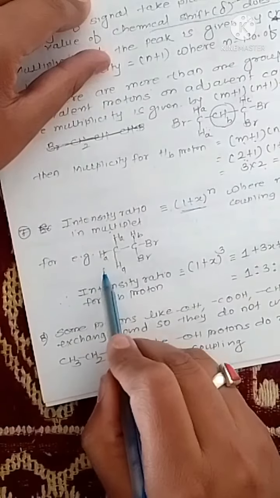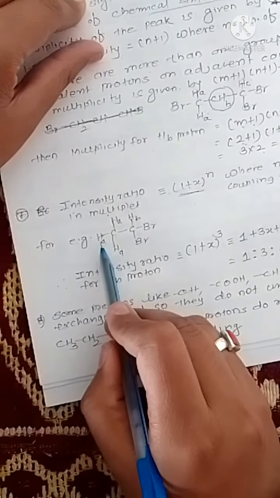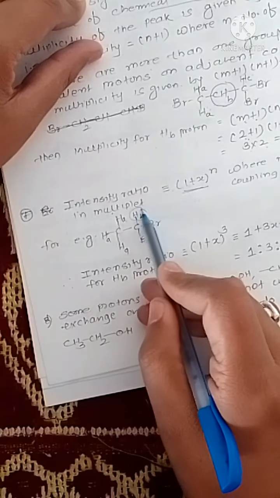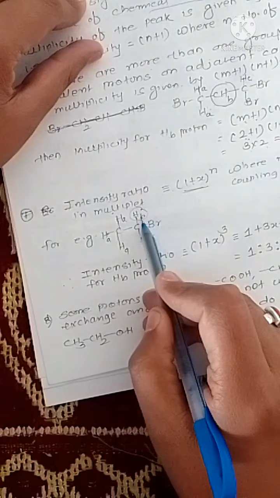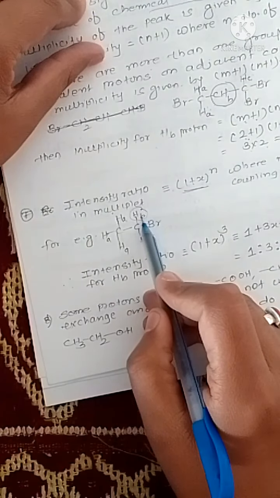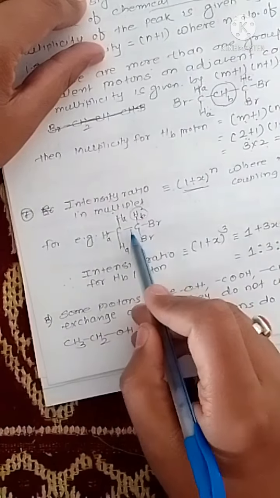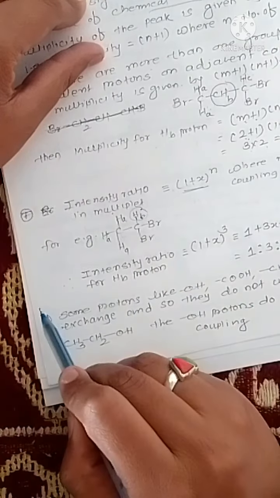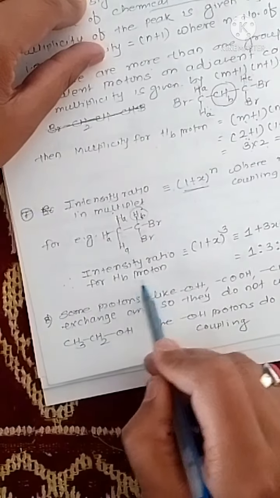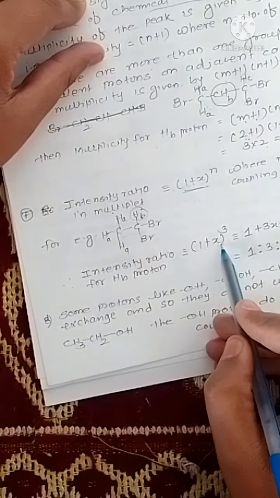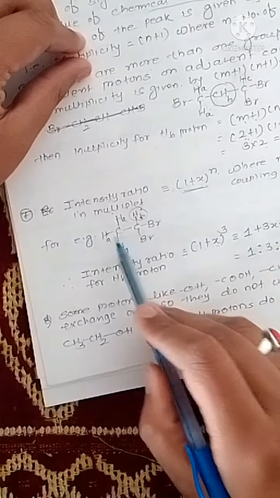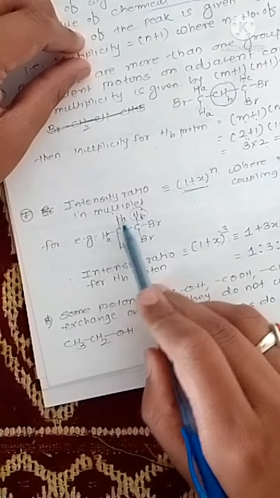Just see this example. We are calculating the intensity ratio of the Hb proton. To the Hb proton there are 3 Ha protons adjacent. So the intensity ratio of the Hb proton is equal to (1 plus x) raised to the power 3, where n is the number of coupling protons. So 3 protons can couple with this Hb because they are adjacent.